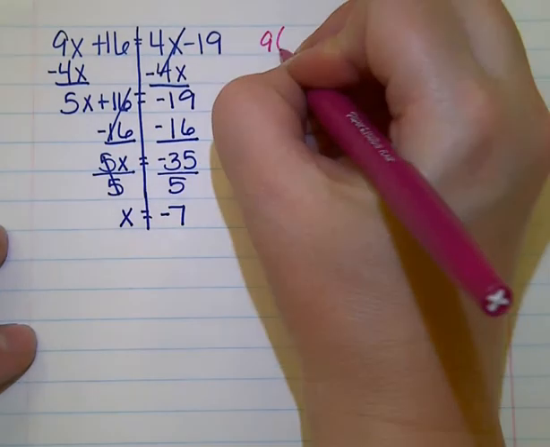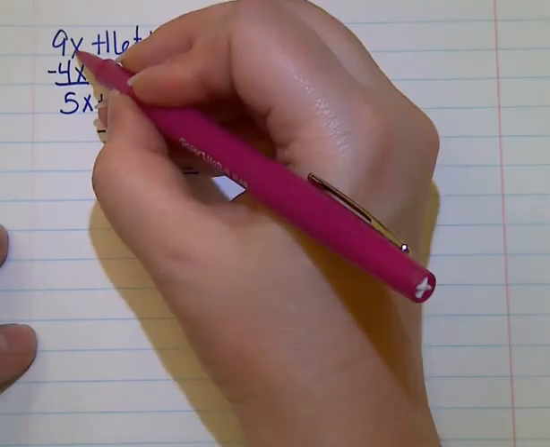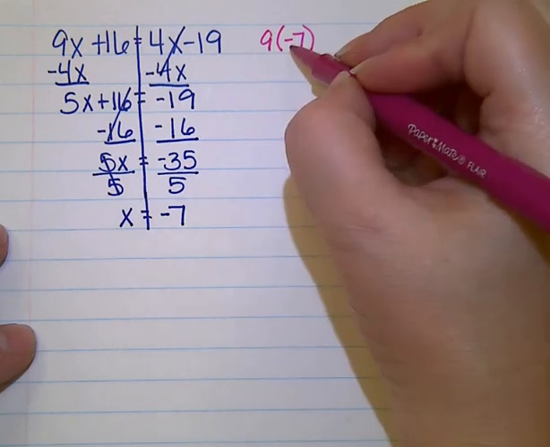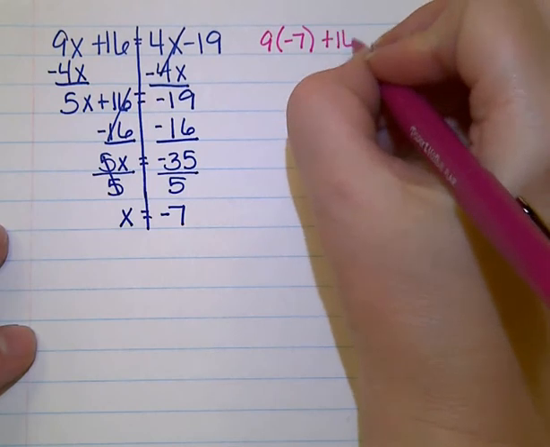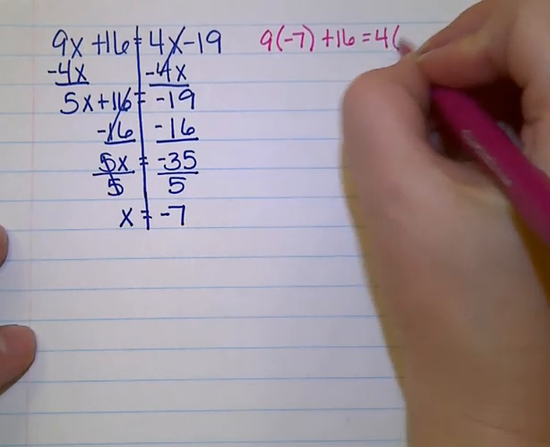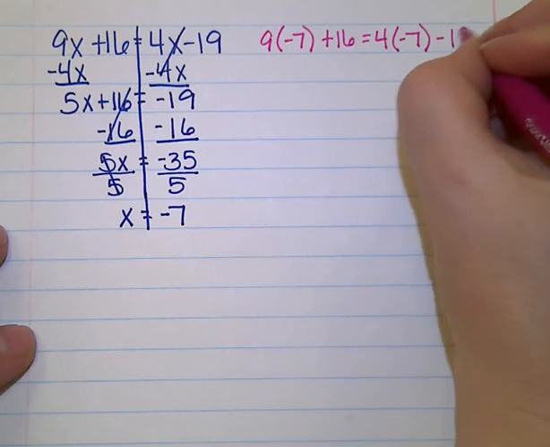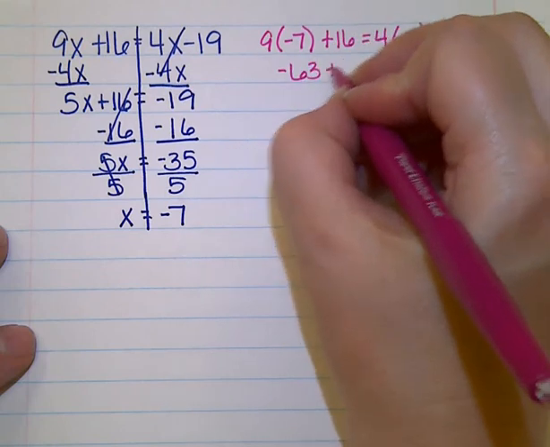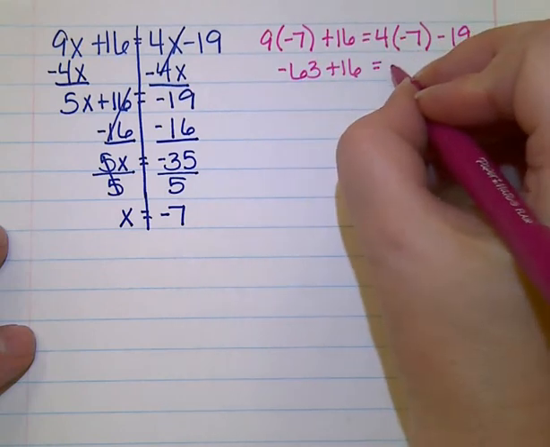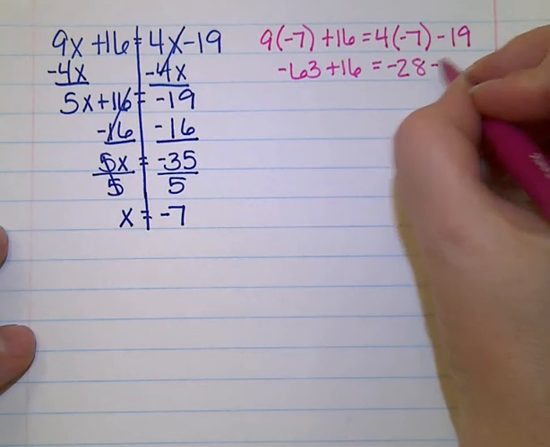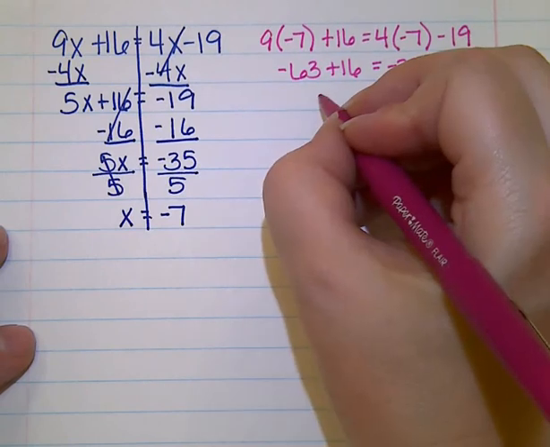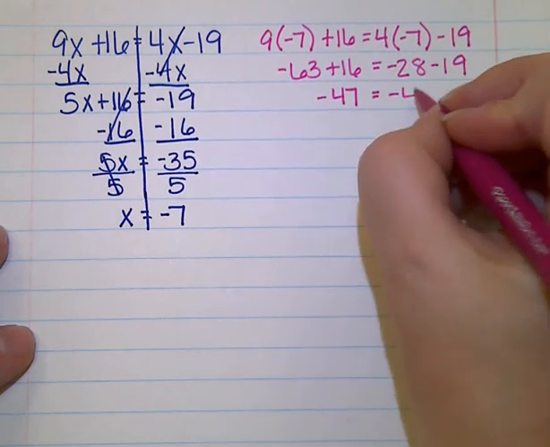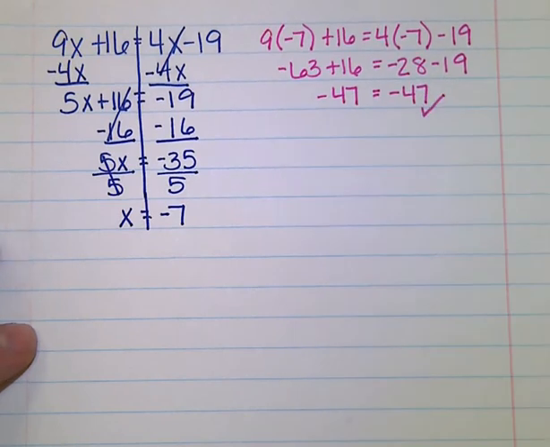9 times that negative 7, notice this is an x. I think x is a negative 7, so that's what I'm going to put instead of the x. We're substituting here. Plus 16 is equal to 4 times x, which I think is a negative 7, minus 19. 9 times a negative 7 is a negative 63 plus my 16 is equal to 4 times 7 is a negative 28 minus 19. Negative 63 plus 16 is a negative 47. Negative 28 minus 19 is also a negative 47, and we got it correct.